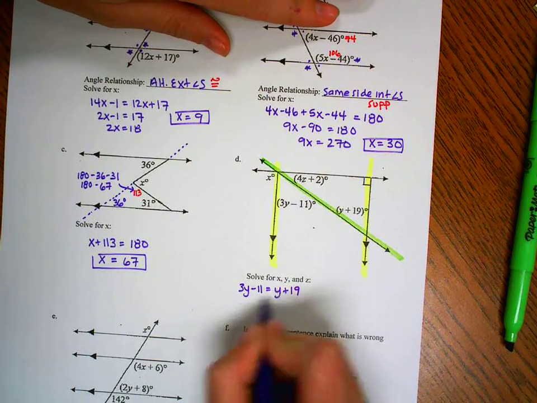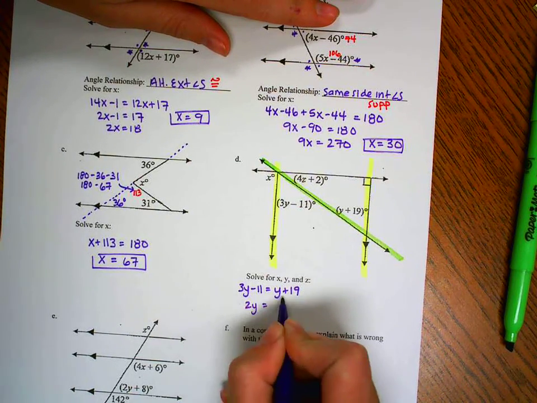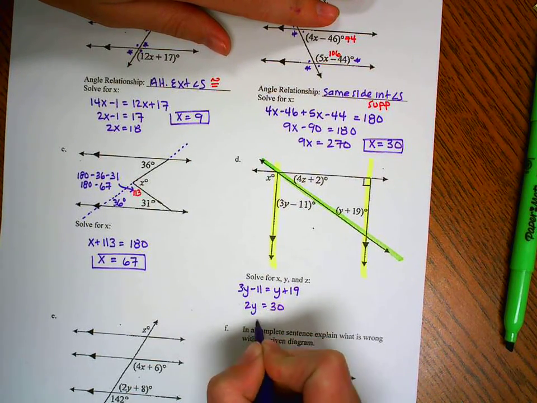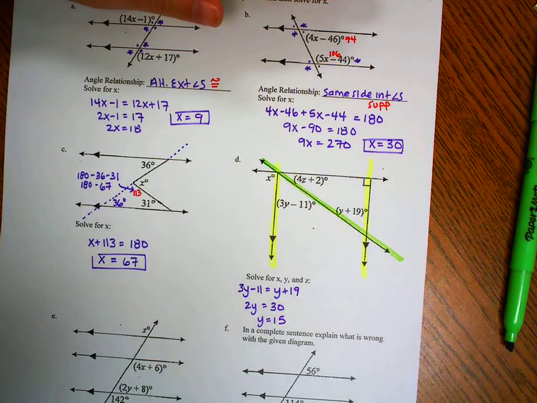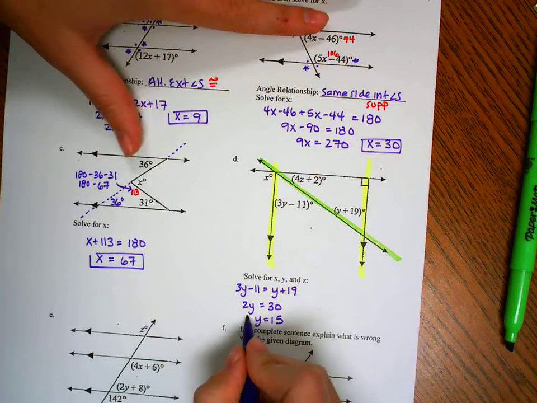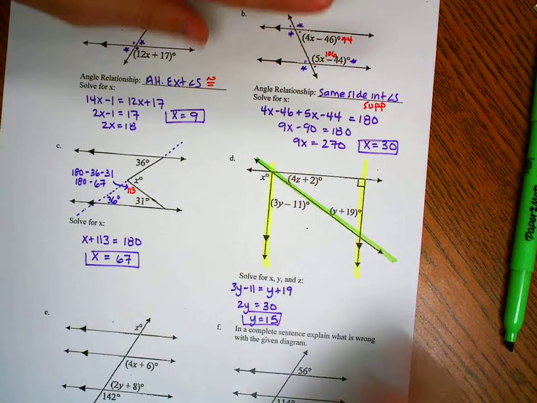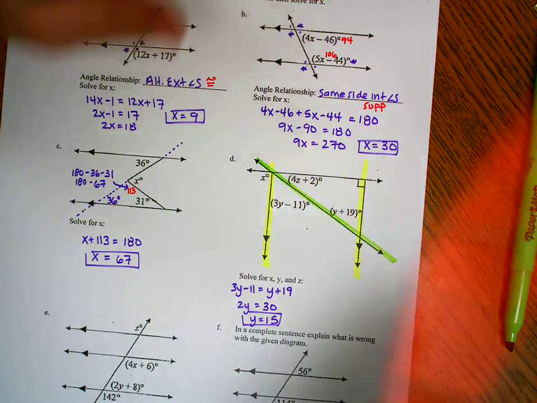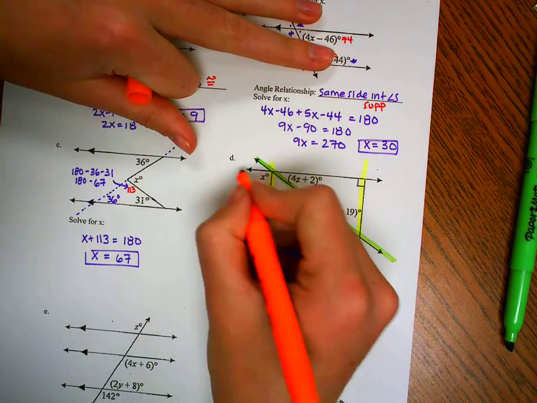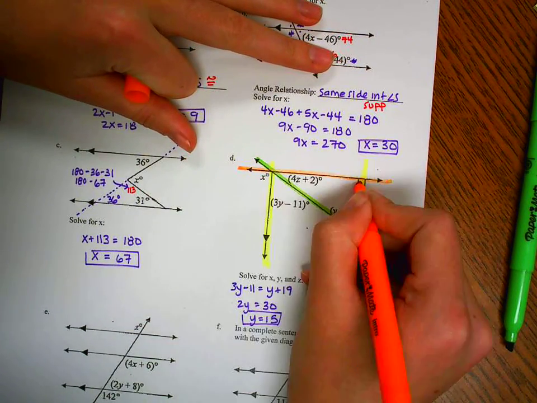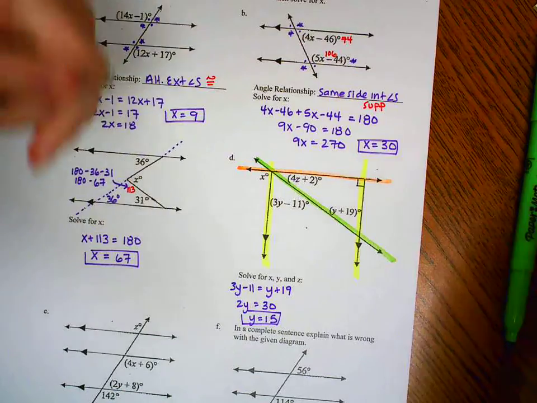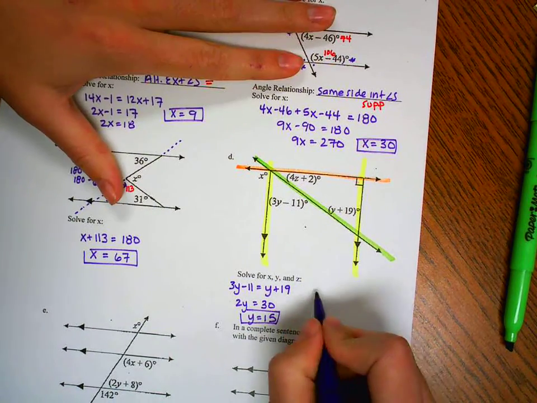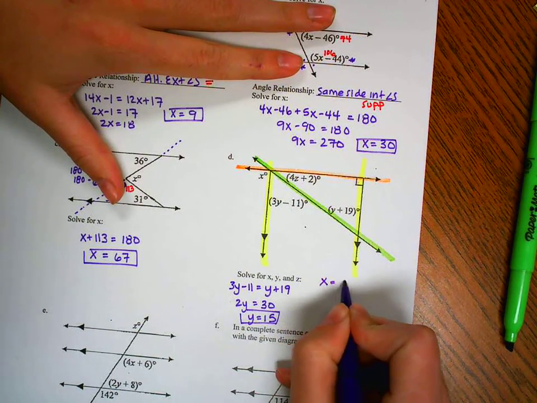If I solve, I'm going to subtract the y over here. I'm going to add the 11 over there, and I get y equals 15. Okay, so that's one way you can solve for y. Let's see what else we can do. Well, these lines are parallel again. We could use this thing here as another transversal, and you'll notice that x and that 90-degree angle, that right angle, are corresponding angles. So x equals 90 degrees.